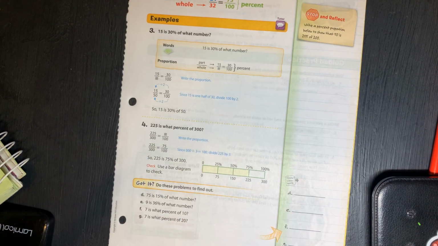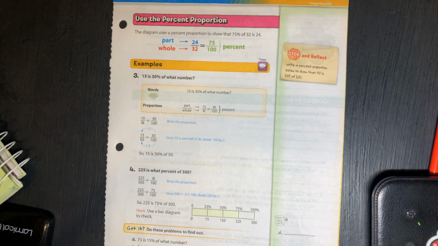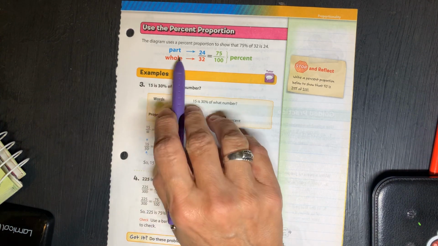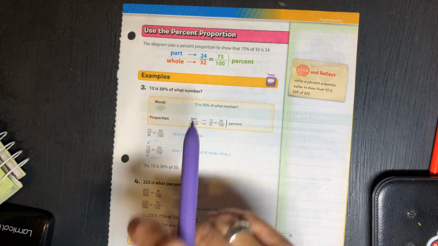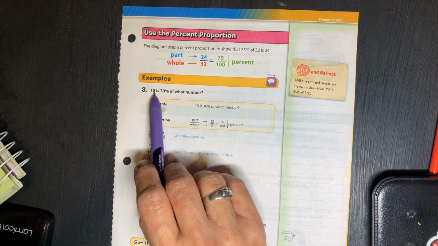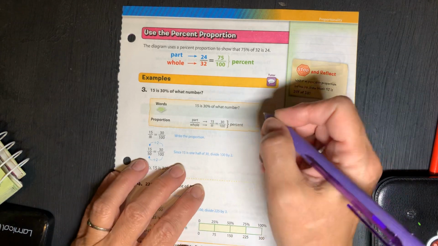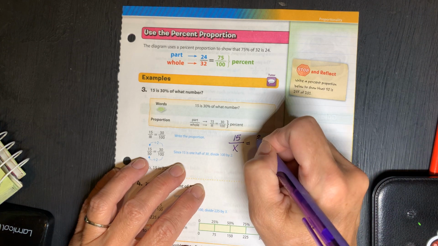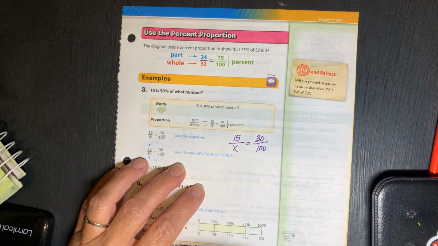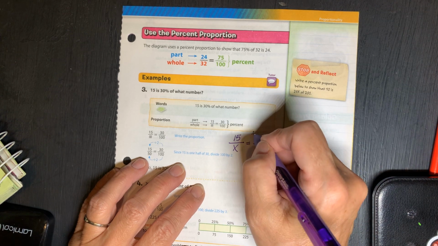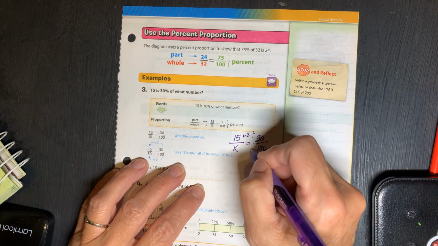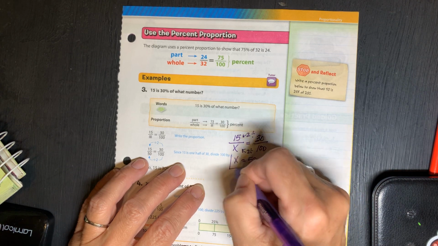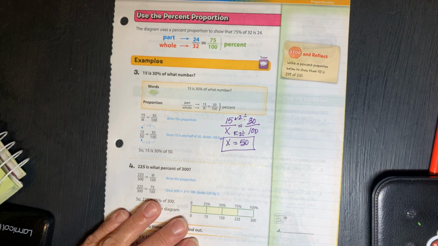Okay, now let's look at page 413. Percent proportions, which is kind of what we've been doing, right? It says part over whole, and then this is your percent. And so looking at this one, 15 is 30% of what number? 15 is your part. Your whole you don't know, and you've got 30 over 100. Look at that. 30 divided by 2 gives you 15. 100 divided by 2 gives you 50. Not easy?